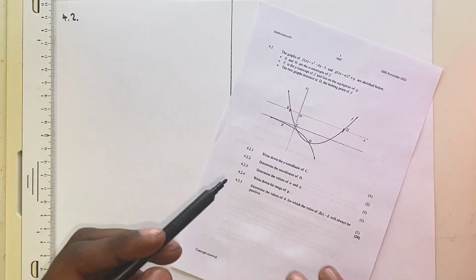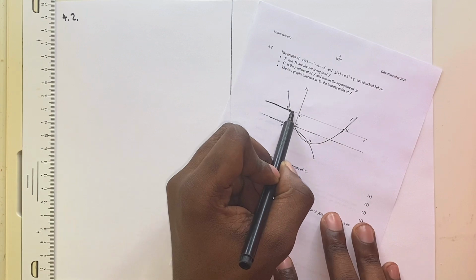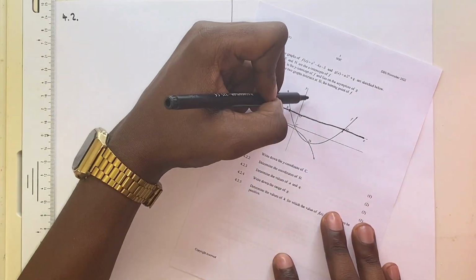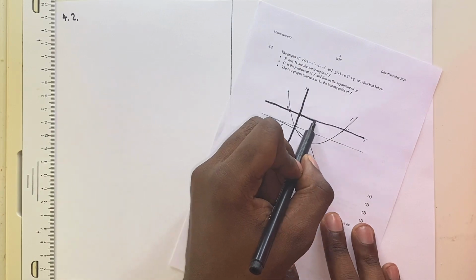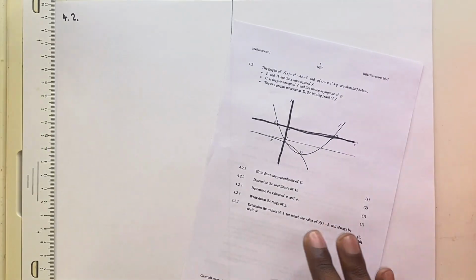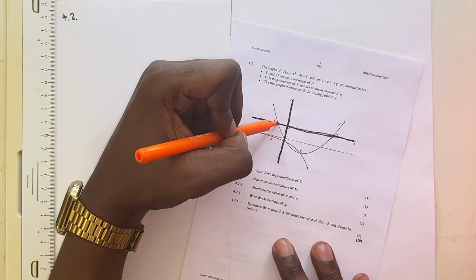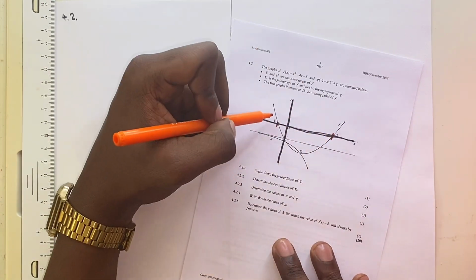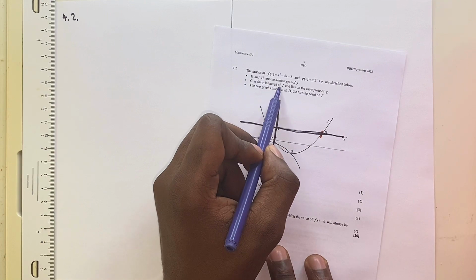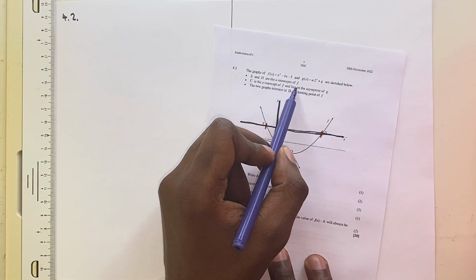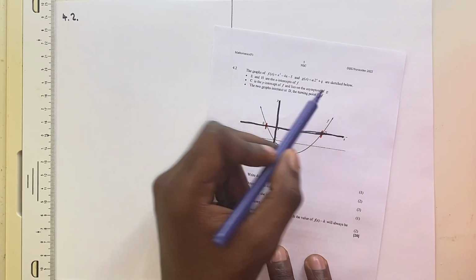So these are my axes right here, so that you can see them properly. And then E and H are my x-intercepts, so my graph cuts there. It also says that C is the y-intercept of f and lies on the asymptote of g.